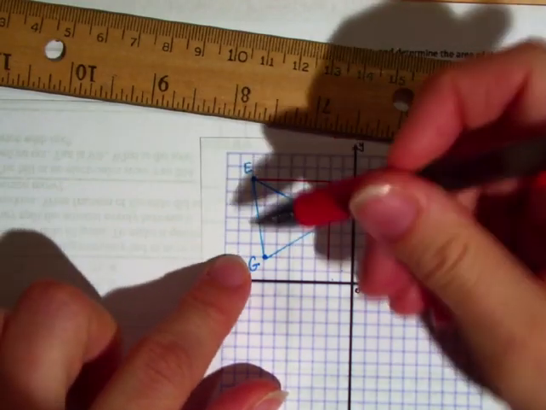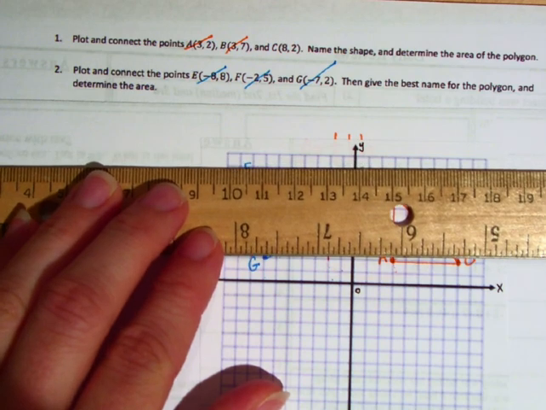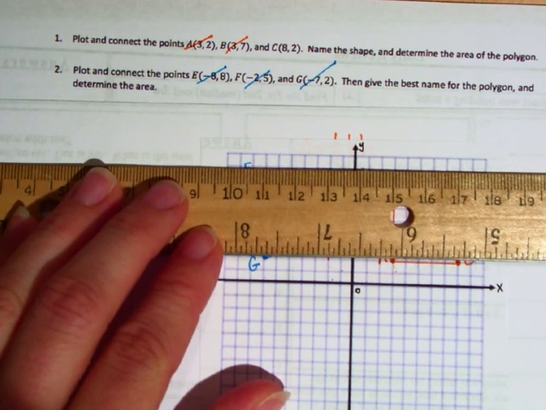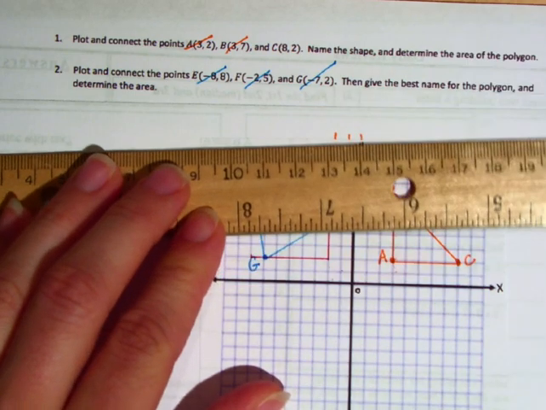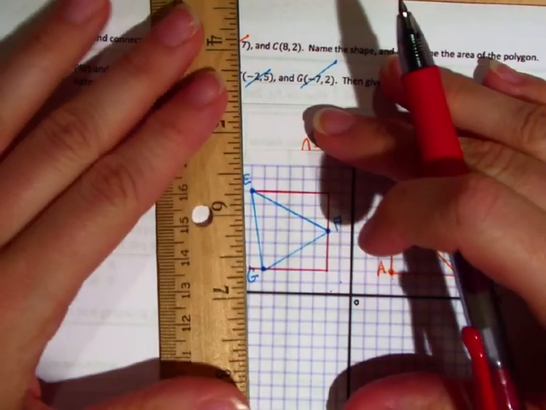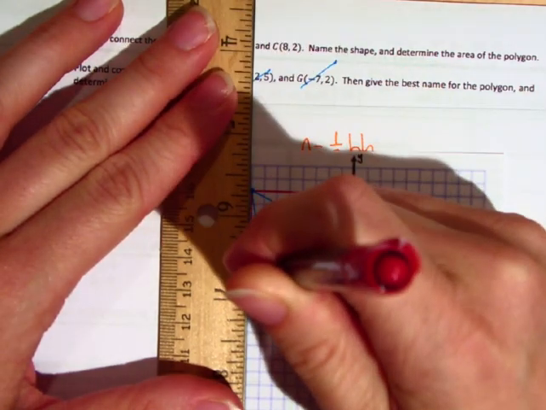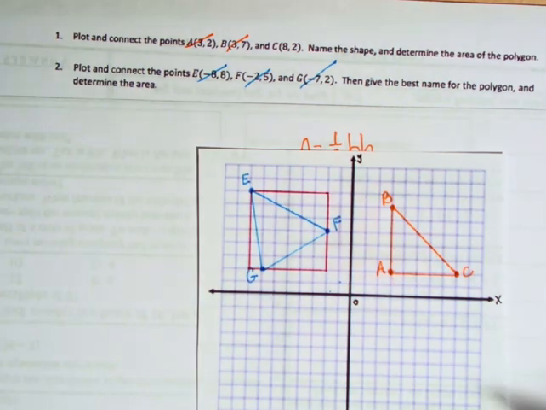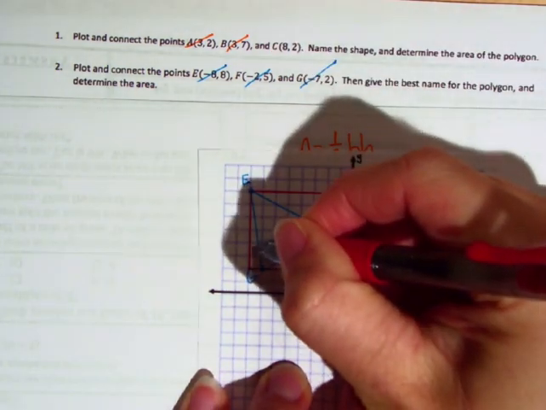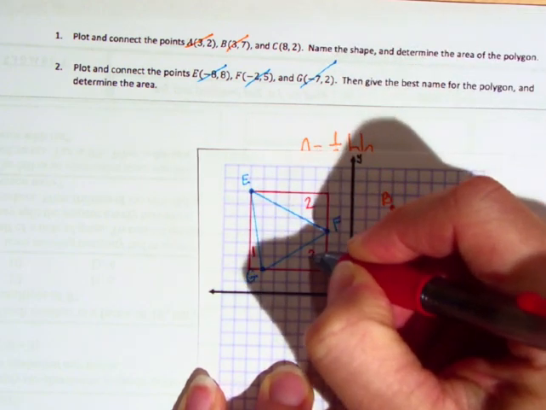And E goes to here. I want to make sure I know that. See where E is. And then I can go up to E. And I've created a square, it looks like. Maybe a rectangle. I'll call it a rectangle until I know for sure. And then I can find the area of each of these. I'm going to number them. This will be number 1, number 2, and number 3.